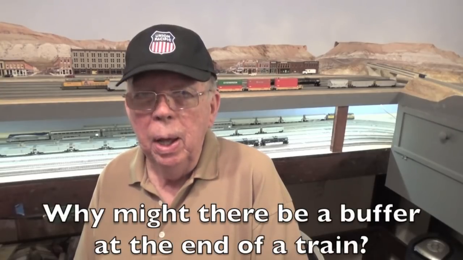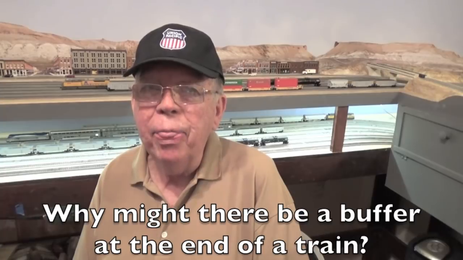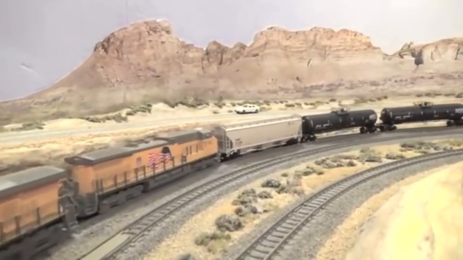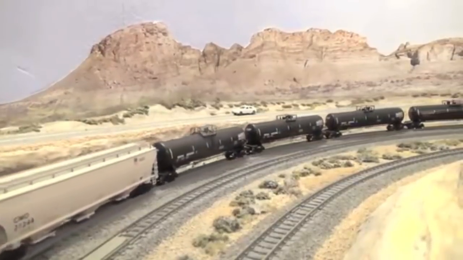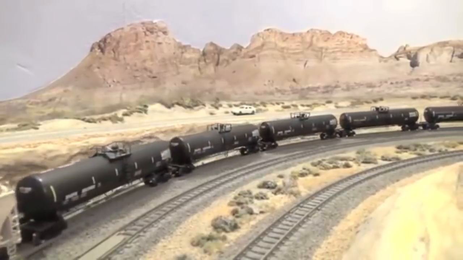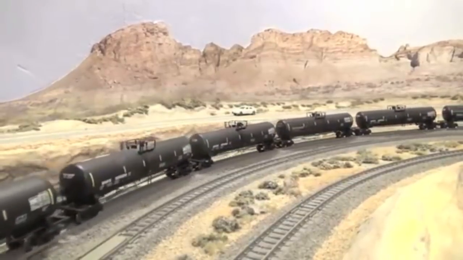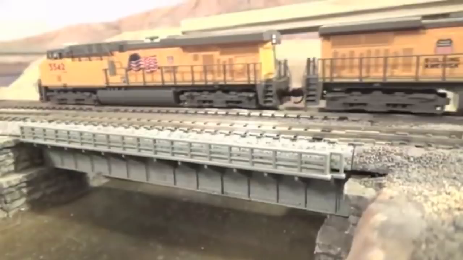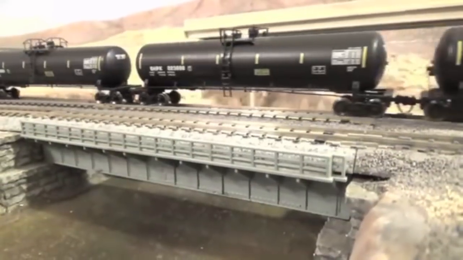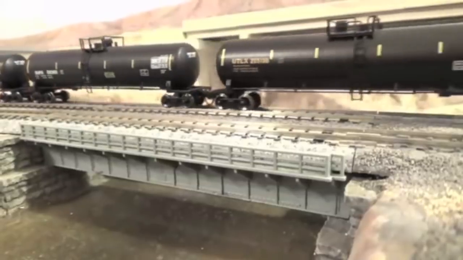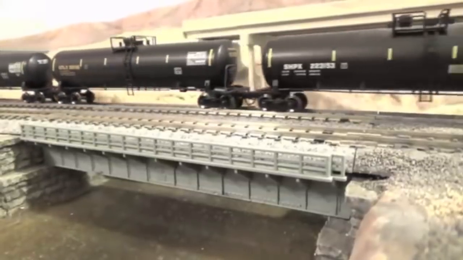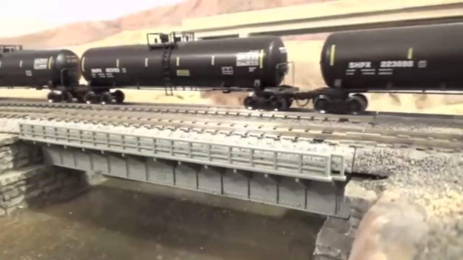Question number 4. Why might there be a buffer car at the end of a tank car train? If a tank car train has locomotives at both ends of the train, then understandably a buffer car would be used at both ends of the train. But what if a tank car train has no distributed power units or helpers at the end of the train? What then? I have heard that many railroads do not use distributed power units or DPUs at the end of tank car trains.